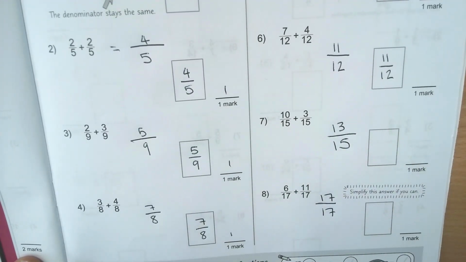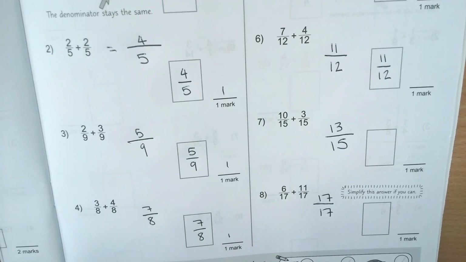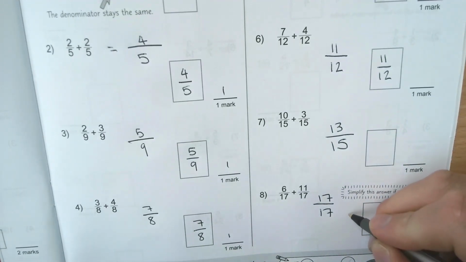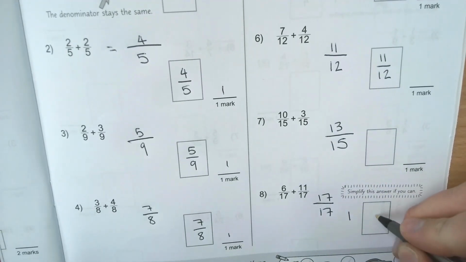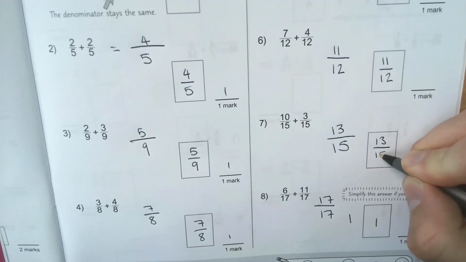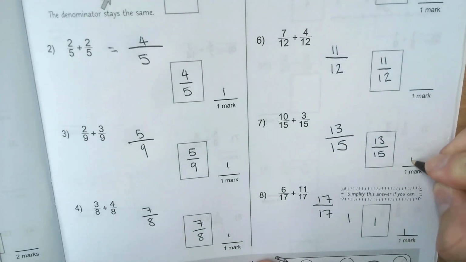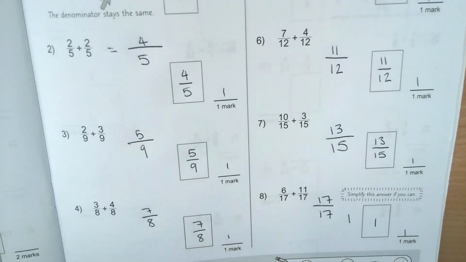Can that be simplified? 17 over 17. Okay, how many times does 17 go into 17 then? It goes into 17 once, so my answer is going to be 1. Don't forget to pop your answers in. We've got 1 there, 13 over 15 there. Lovely. Did you get that right? If so, well done.